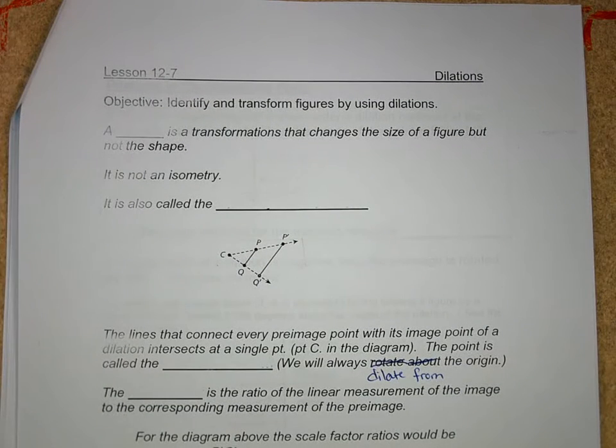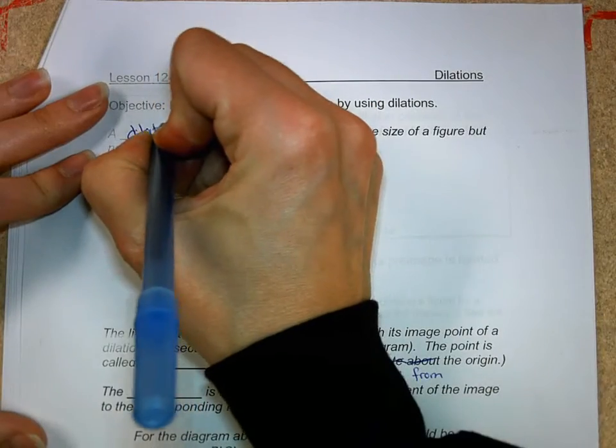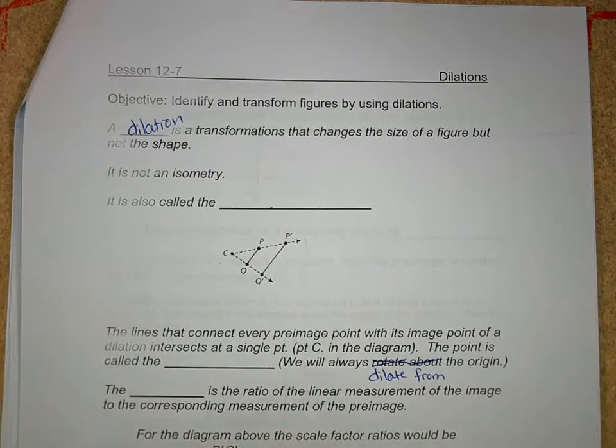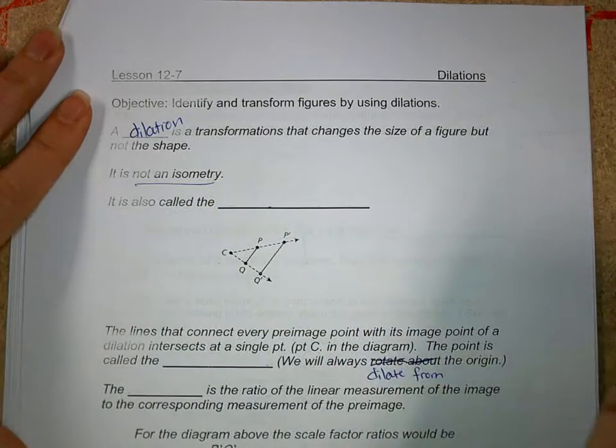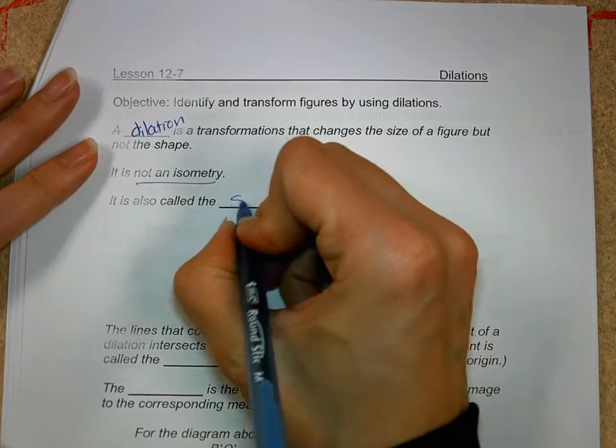All right. Cool thing is this one, we're now doing our dilations. Remember, the dilations was the only non-isometric, if you want to say that, transformation. Remember that a dilation is the transformation that changes the size of the figure but not the shape. It is not an isometry. It's instead called the similarity transformation.